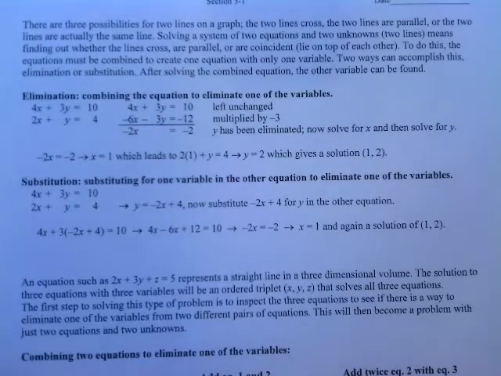One of those is called the elimination method. Basically, you figure out how to eliminate one of the variables and therefore end up with one equation with one variable that you can then solve. The other possibility is substitution. So first here we have elimination, combining the equations to eliminate one of the variables.